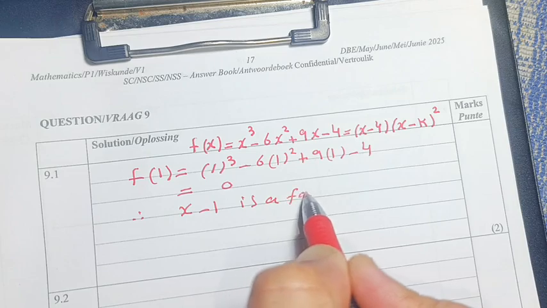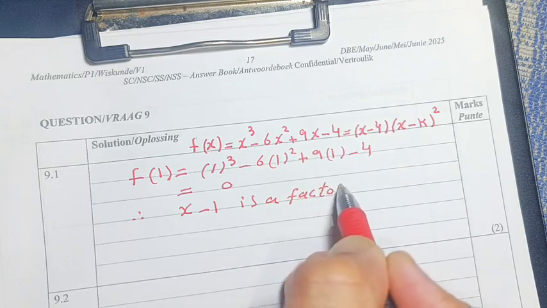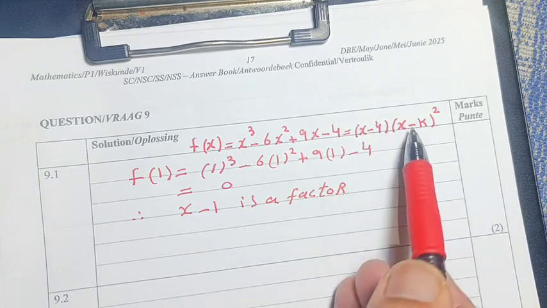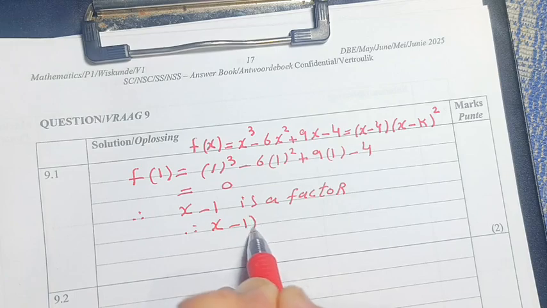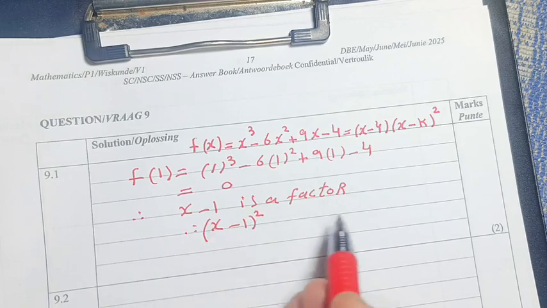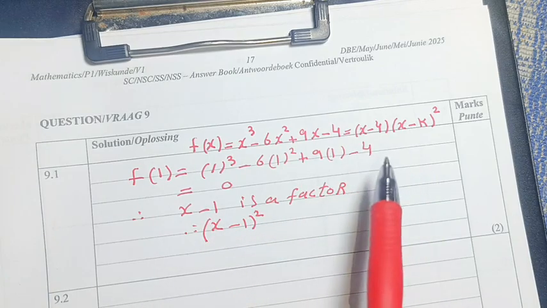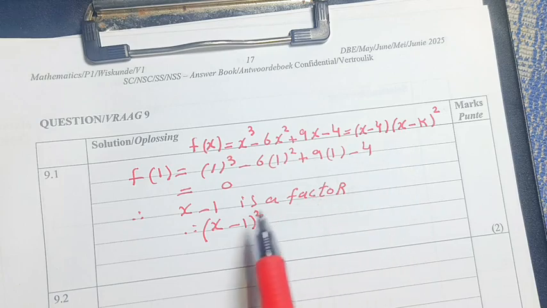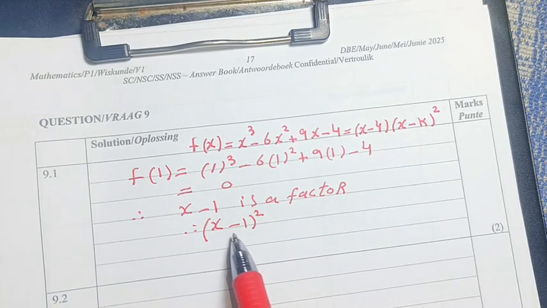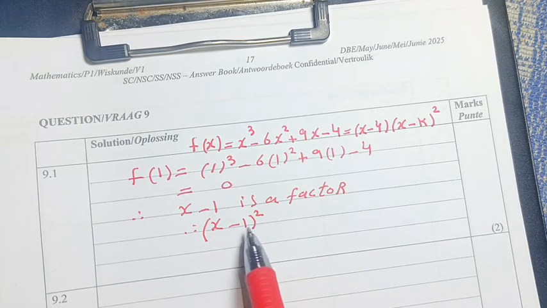I apply the factor theorem. So obviously it is therefore (x − 1) squared. So the turning point is going to be an x-intercept at the same point as the turning point as well. That's why (x − 1) squared.